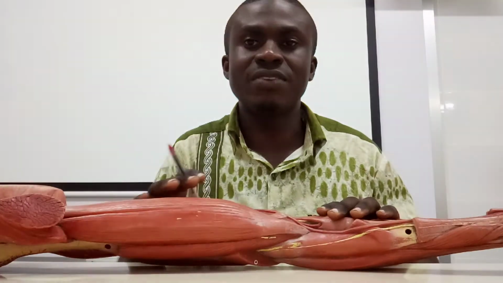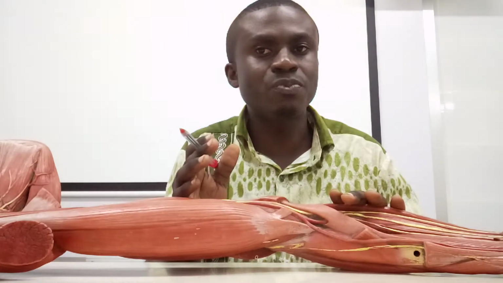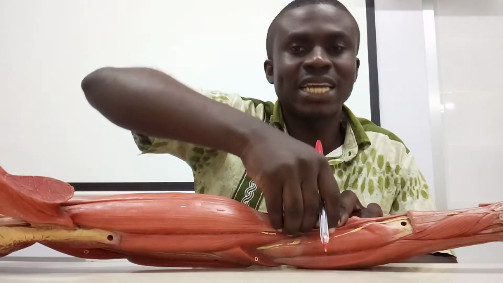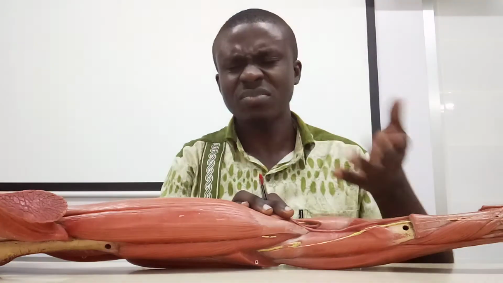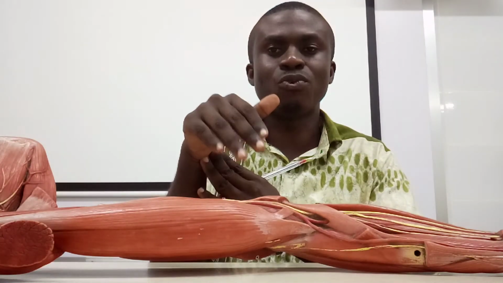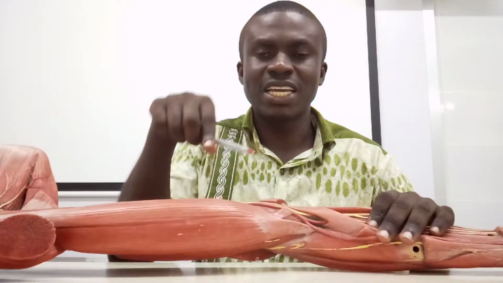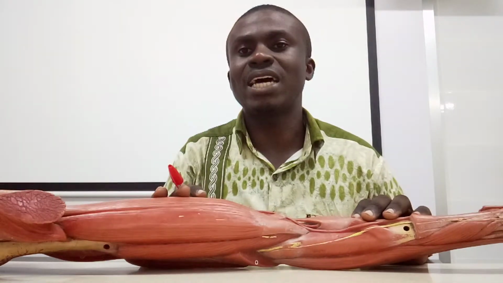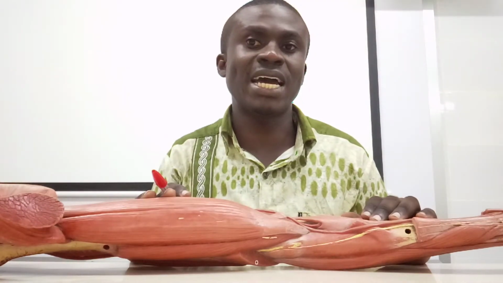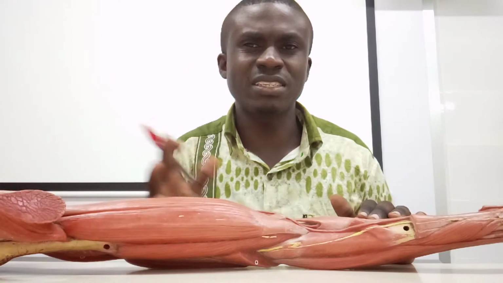That is, extensor carpi radialis longus will be spared, because it gets its innervation right before it enters the anterior aspect, anterior to what we call the lateral epicondyle. So that one will be spared. In such a situation, there wouldn't be any wrist drop, but there will be finger drop, because the extensor digitorum wouldn't get its supply. That of the indices and that of the digiti minimi will also not get their innervation. So these are the things that we have to look at.